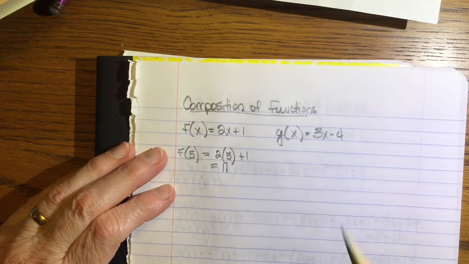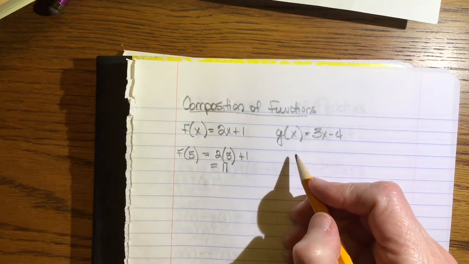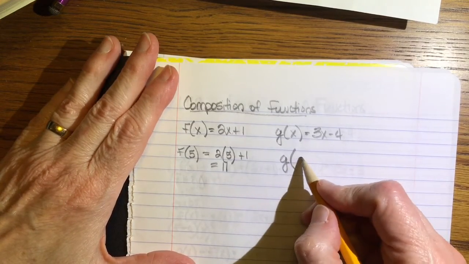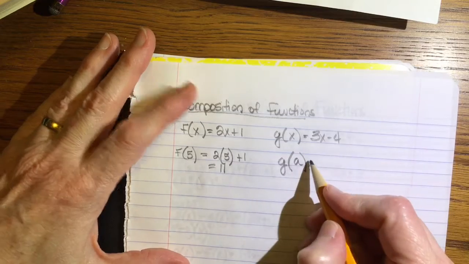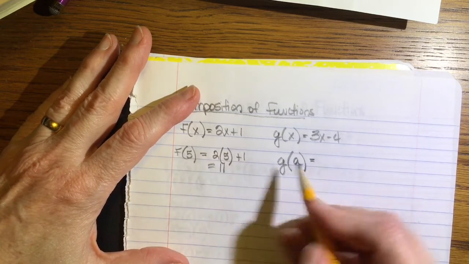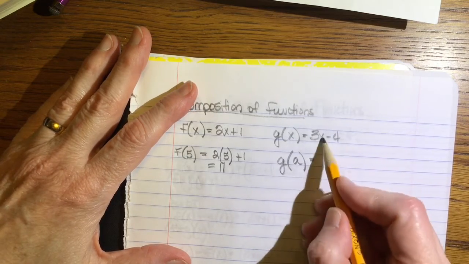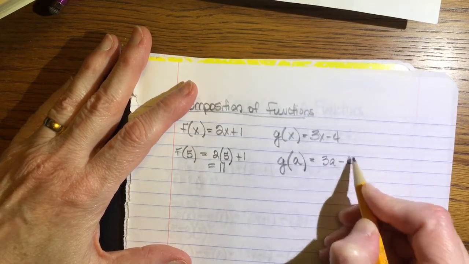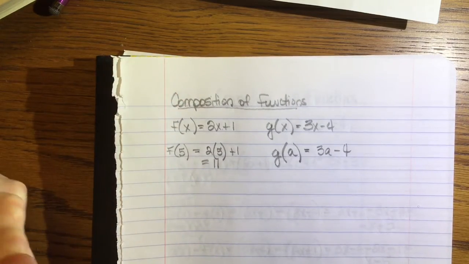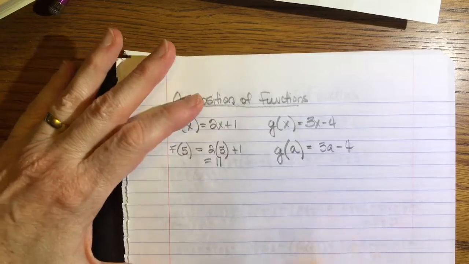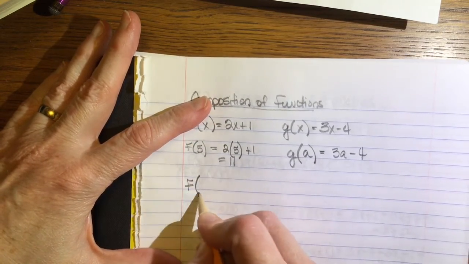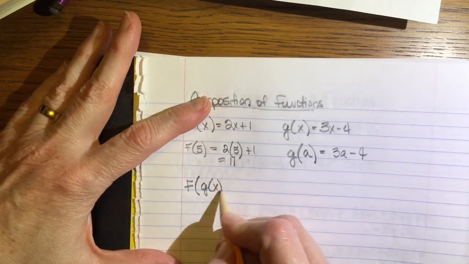You might even see something like this, and this is more common as you get into the upper math classes. You might see like g of a. Well, again, if you did f of a or f of 5, you put a 5 in. So if I want g of a, you're going to put a in for x. So you get 3a minus 4. And I know that doesn't seem to make a lot of sense to you, but that's what it's asking you to do. So what if I ask you for f of g of x?